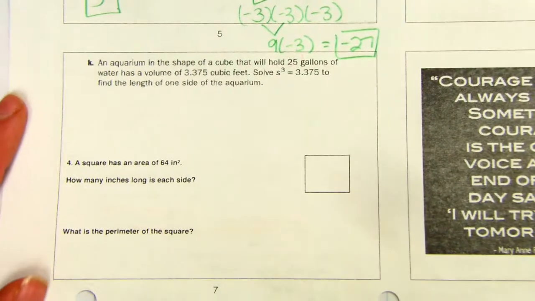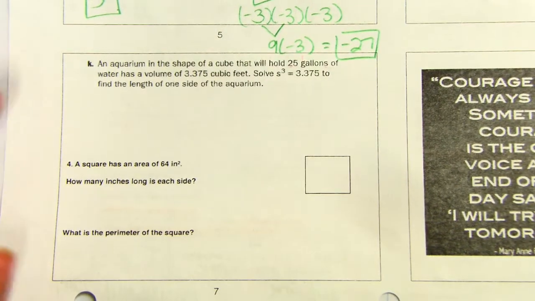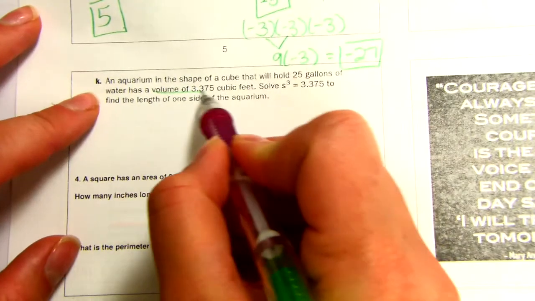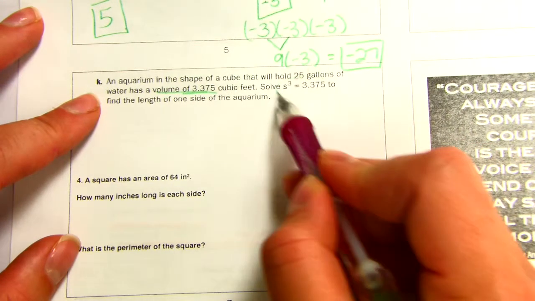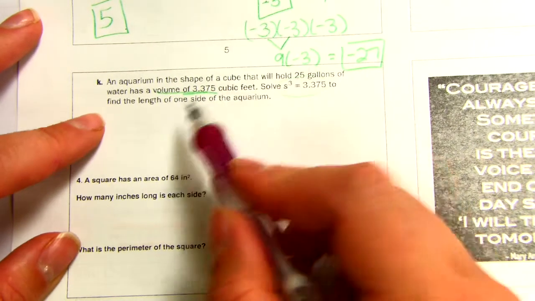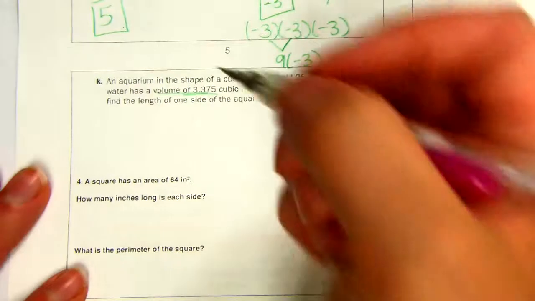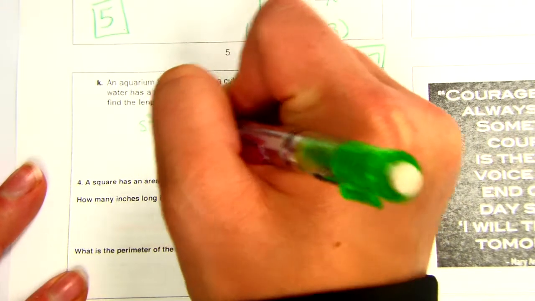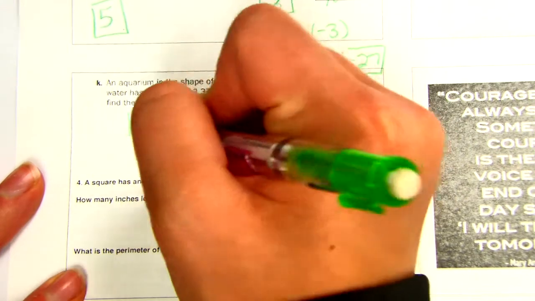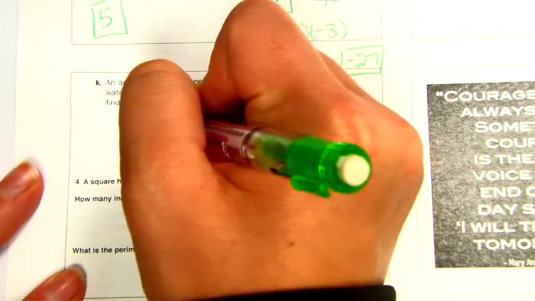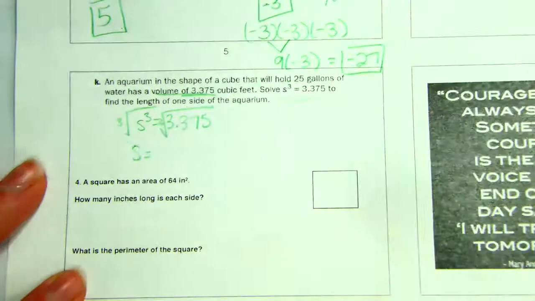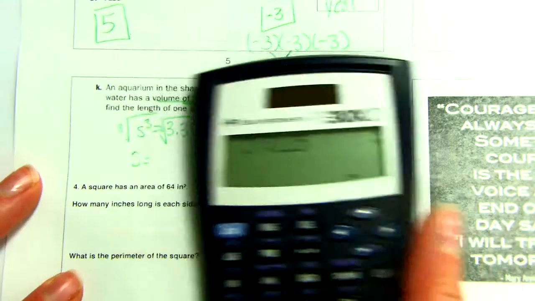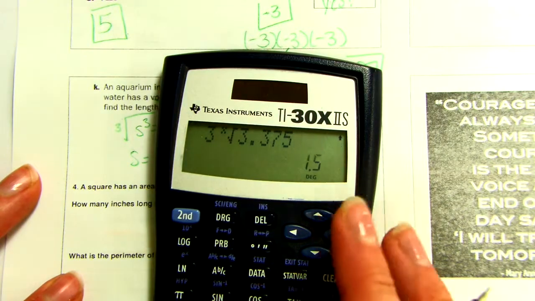Okay, last one. An aquarium in the shape of a cube that will hold 25 gallons of water has this volume. Solve, and they give us the equation to solve. Solve s cubed to find the length of one side. So s cubed equals, I'm going to rewrite it. To show my work, I'm going to make the little radical sign, but then put the little 3 in there. And then I'm going to type that in my calculator. And I get 1.5.